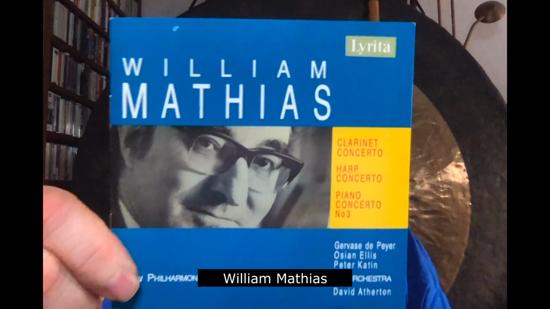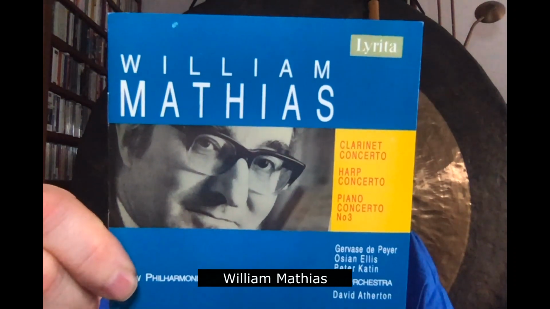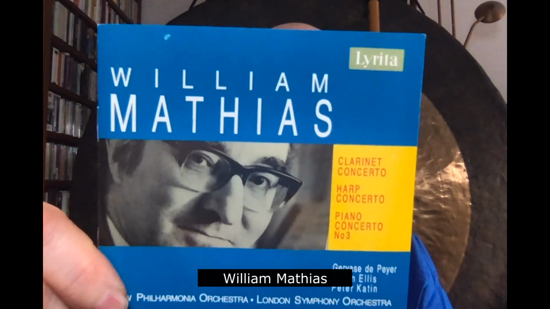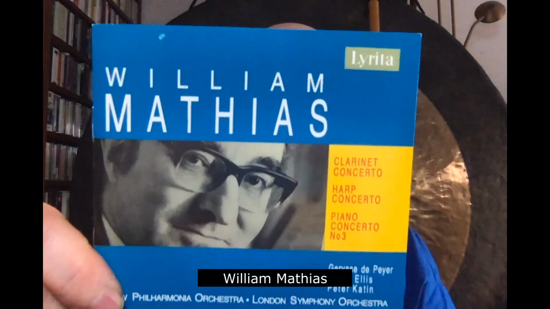Finally, there is a harp concerto that is as good as unknown, that is, I think, one of the most beautiful works for the instrument ever created, and it deserves to be a repertory piece. It's absolutely wonderful, and that's the Harp Concerto by William Mathias. It's an absolutely gorgeous work. It was written for Osian Ellis. It's only been recorded twice that I'm aware of.